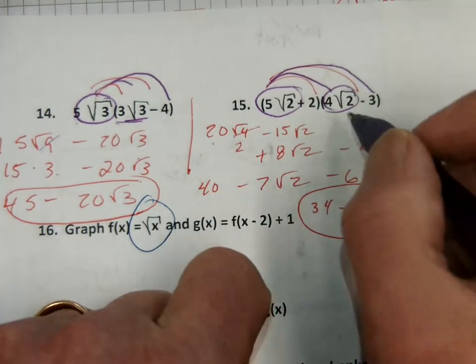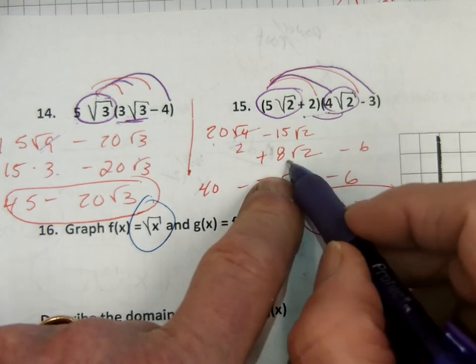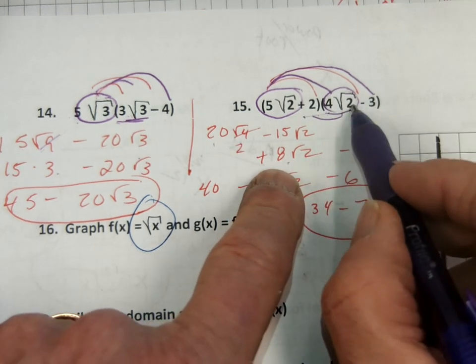Okay, the inside. I go 2 times this whole term. 2 times 4 is 8. And I have to remember the square root of 2 is part of that problem.